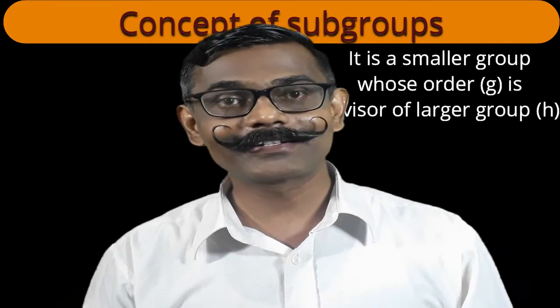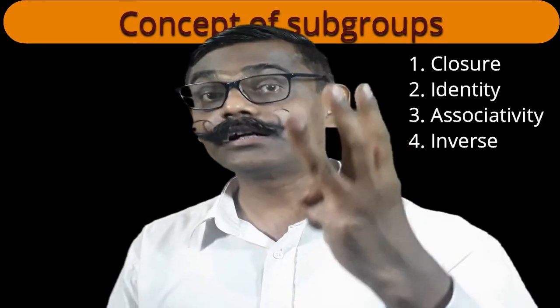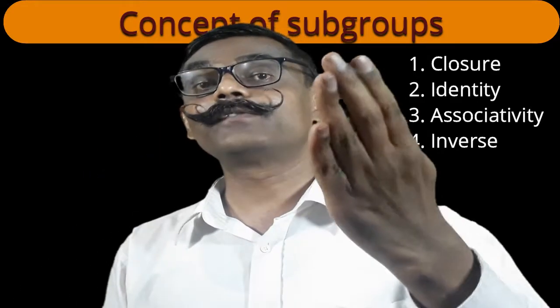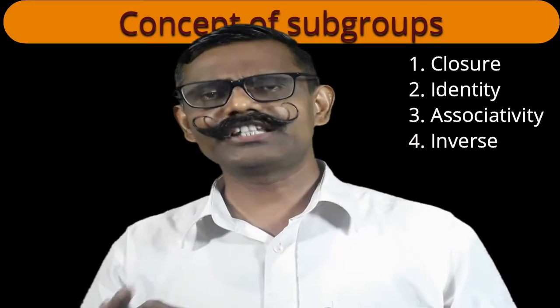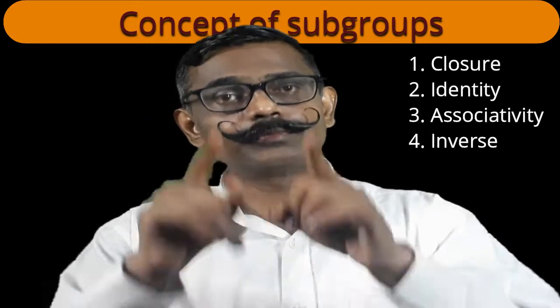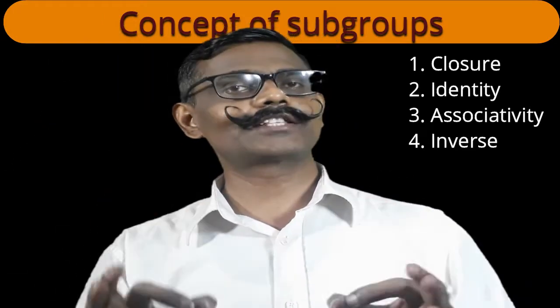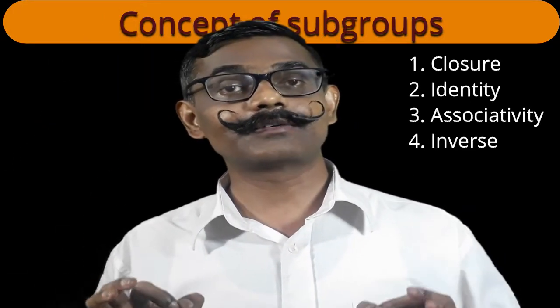What were the essential conditions? First, closure. Second, identity. Third, associativity. And fourth, inverse. If these essential conditions are fulfilled, and the order of the subgroup g is a divisor of the order of the main group h, then we can say that it is a subgroup.